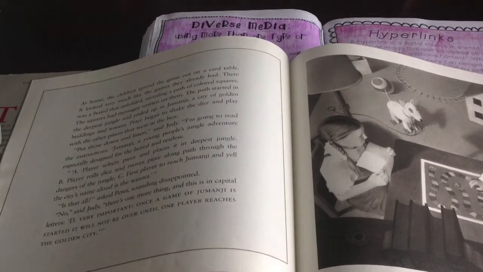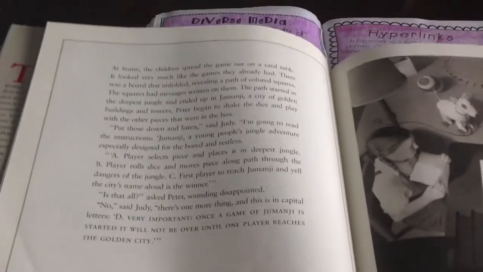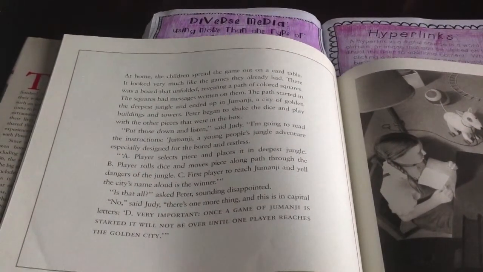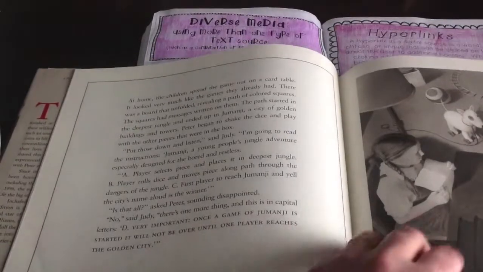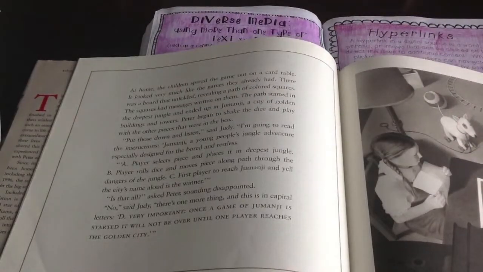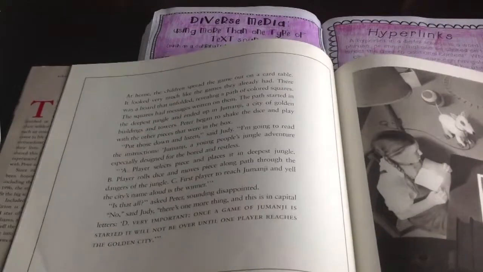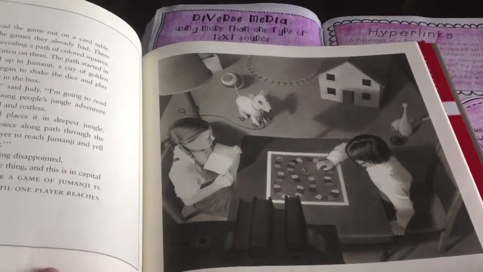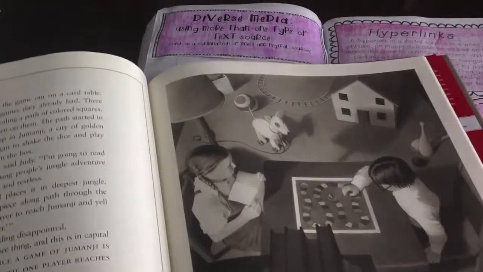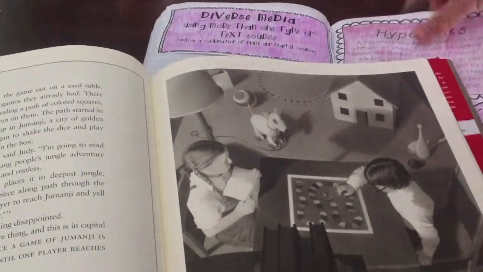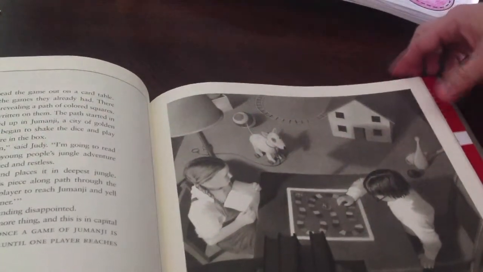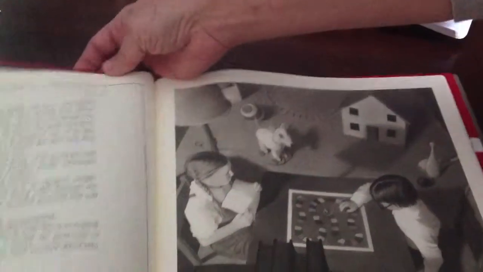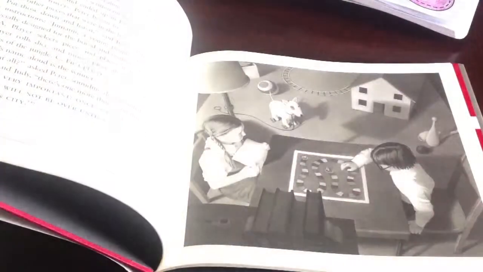Buildings and towers. Peter began to shake the dice and play with the other pieces that were in the box. "Put those down and listen," said Judy. "I'm going to read the instructions. Jumanji, a young people's jungle adventure especially designed for the bored and restless. A. Player selects piece and places it in deepest jungle. B. Player rolls dice and moves piece along path through the dangers of the jungle. C. First player to reach Jumanji and yell the city's name aloud is the winner." "Is that all?" asked Peter, sounding disappointed. "No," said Judy.